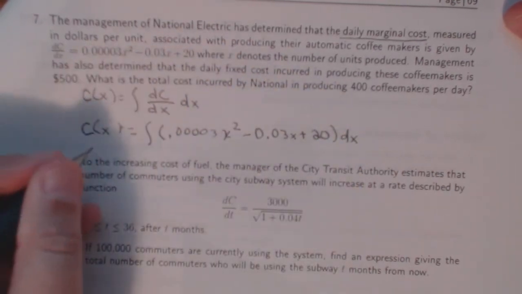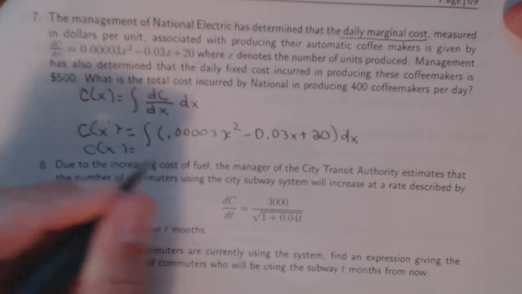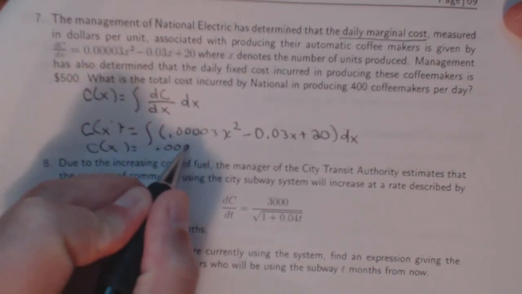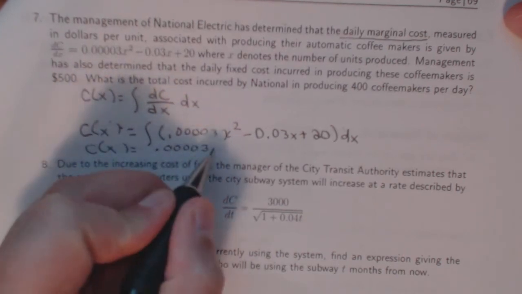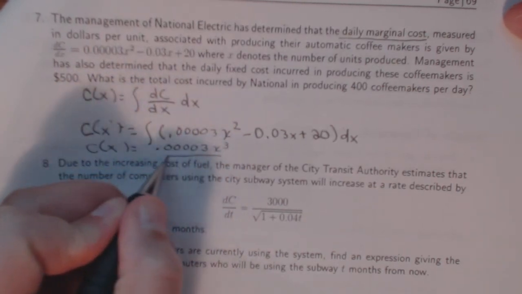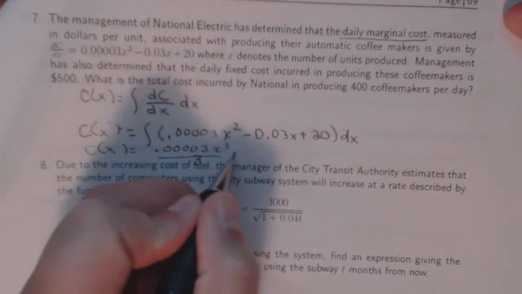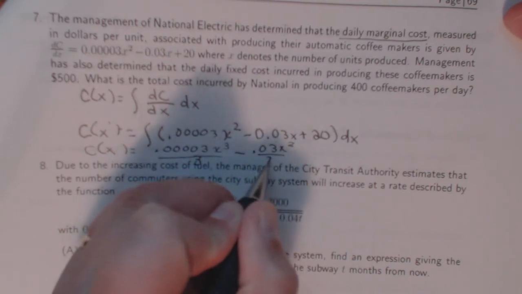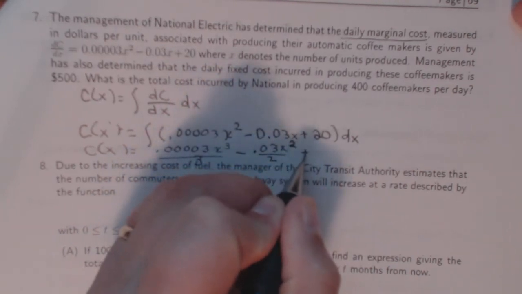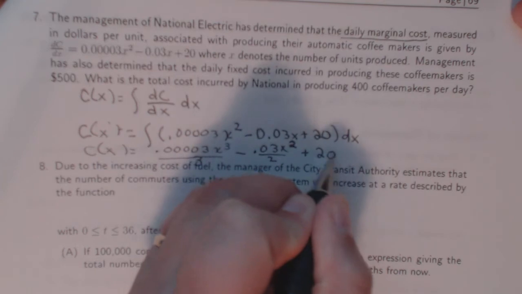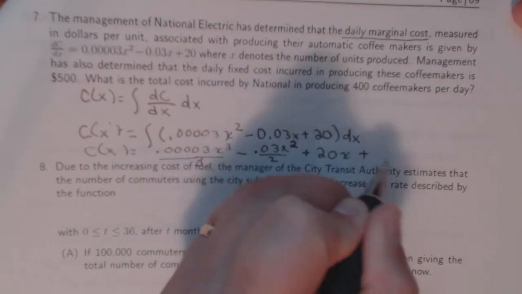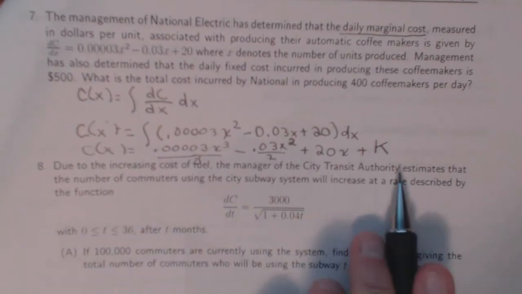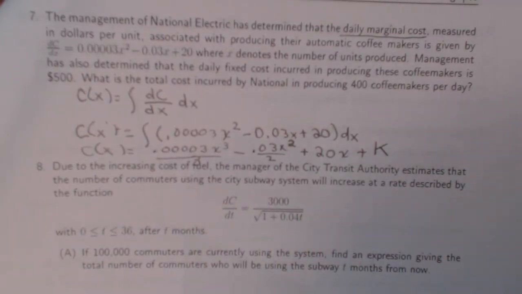dx. And that means that your cost function is equal to the antiderivative, which would be 0.00003 x cubed over 3 minus 0.03 x squared over 2 plus 20x plus K. I'm going to use the capital K because this is a cost function, so sometimes we'll change that letter so it's clear.